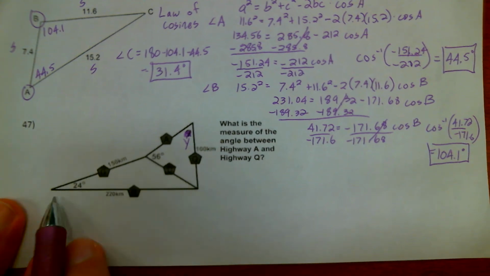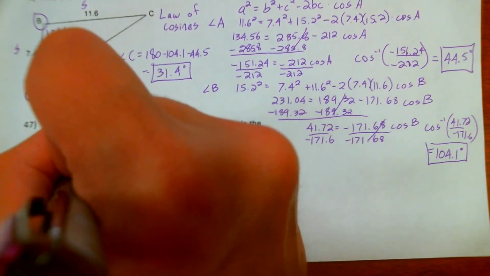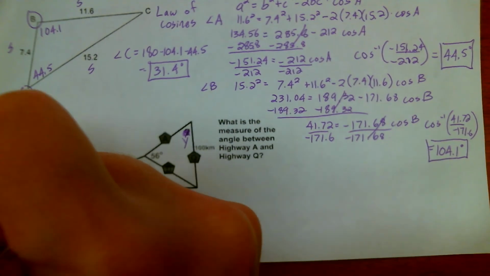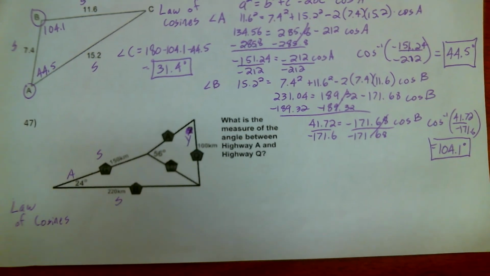Over here on this first triangle, I have a side, an angle, and a side. So I have SAS. That tells me I'm going to use the law of cosines because we don't have any right angles in these triangles. So all the other stuff in this unit, throw out the window. I've got SAS.